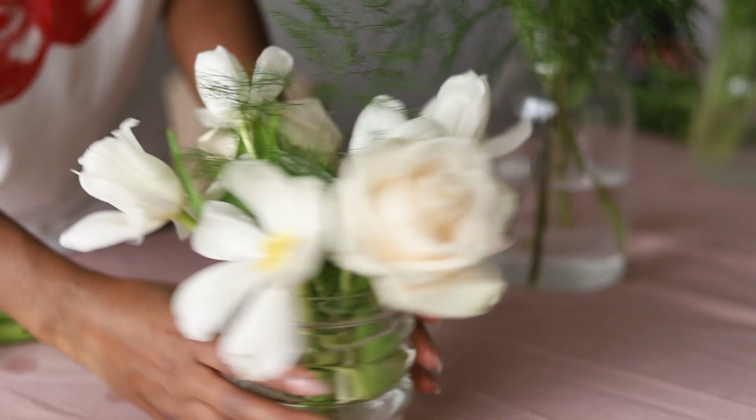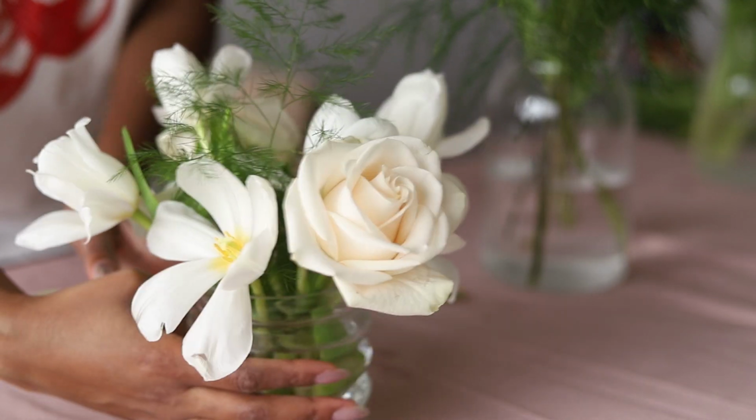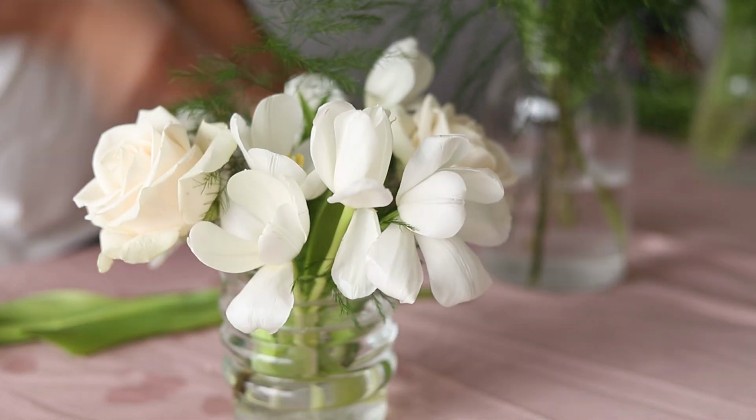These tulips are just doing their thing, and I kind of love it. I love how wild and fun it is.